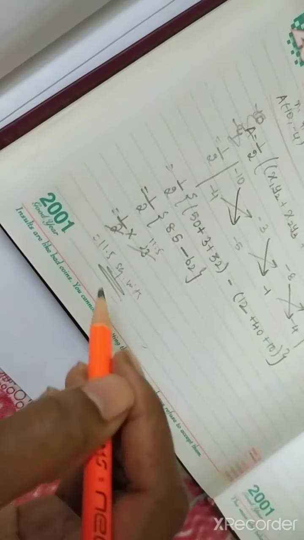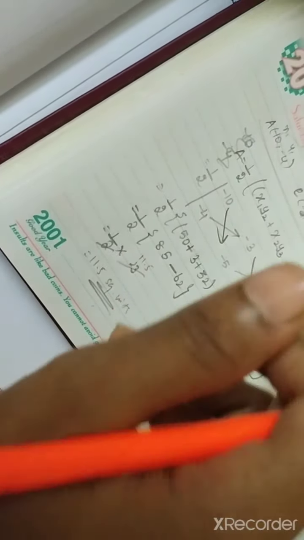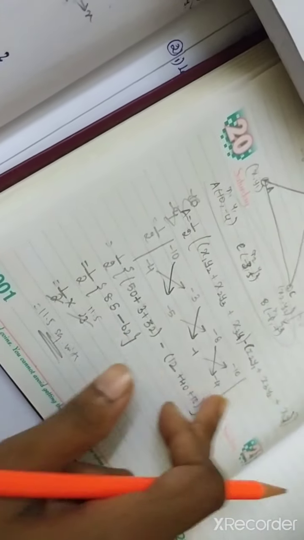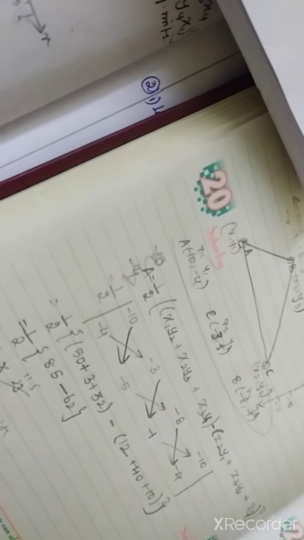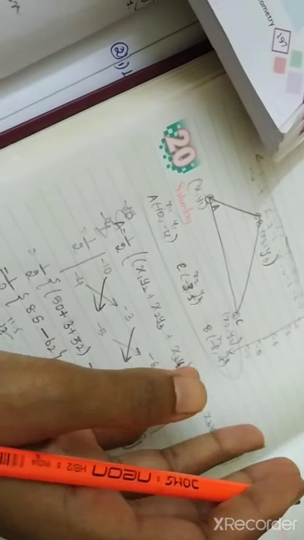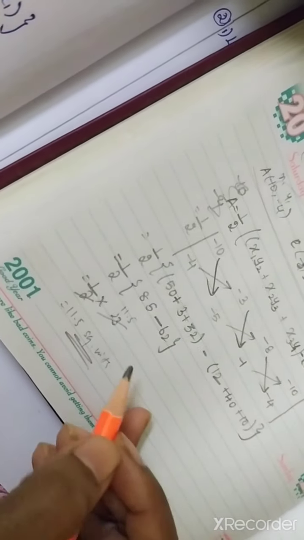Are you clear? Your area should be positive. That's why they are giving it like this. If they directly ask, you should observe whether it is clockwise or anti-clockwise. Pick up these points. Which rotation is proper for you? That will be okay for you to write. Then we will move to the second sum.